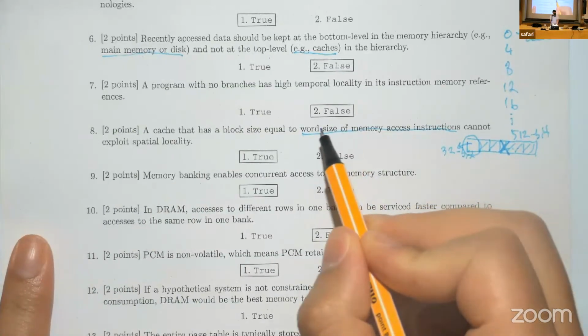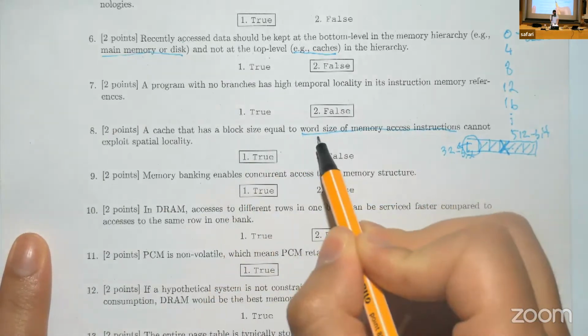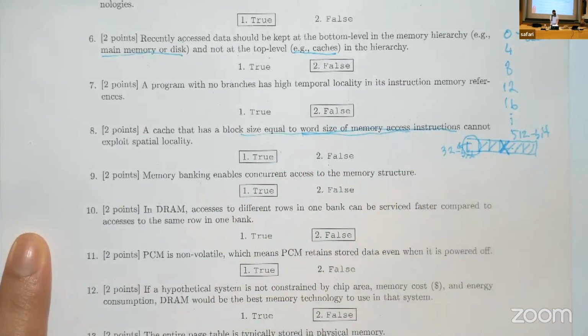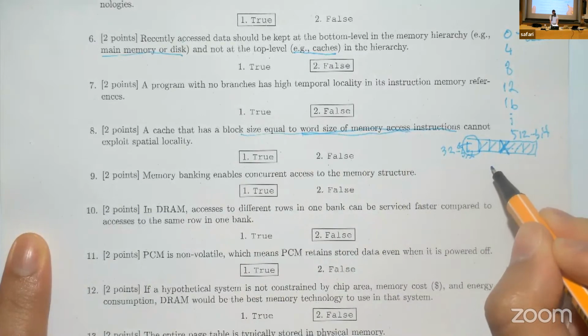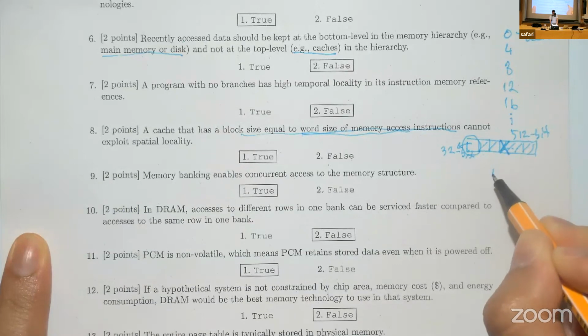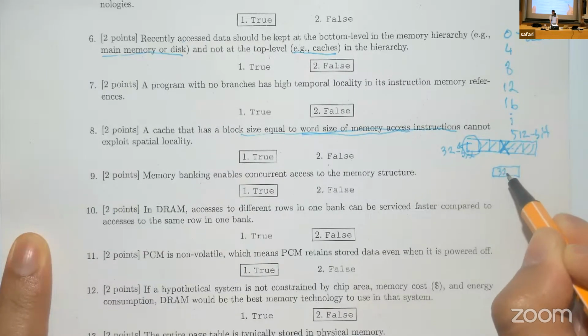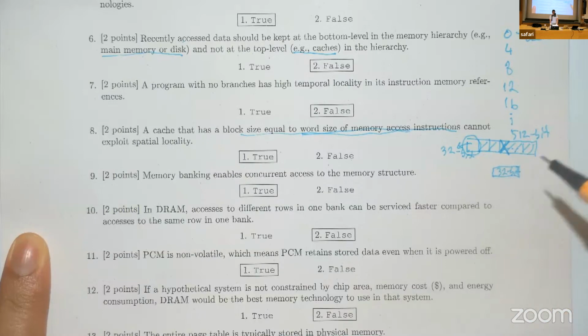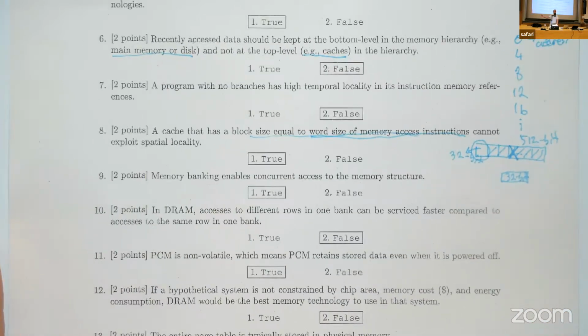But the cache we're describing here has a block size equal to the word size of memory access instructions. So when the processor accesses a 32-bit word, it will end up bringing the whole cache line, right? So there are no other words that we can access in that cache line, and there's no special locality to exploit. Okay, this is the reasoning behind this statement being true. Is there any problem with that?